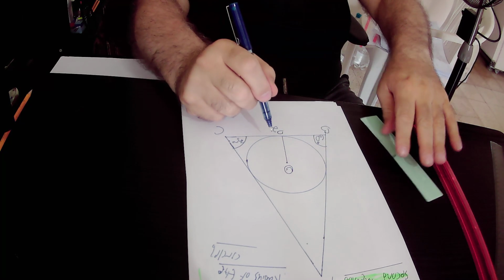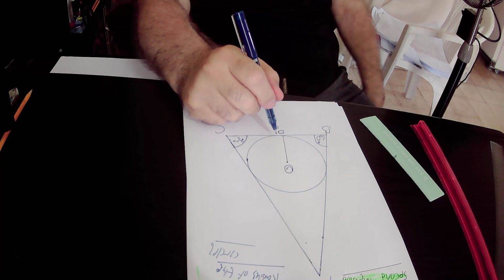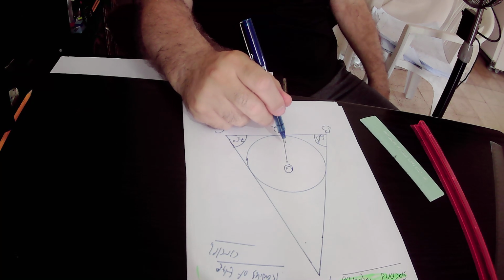Point O is the center of the circle, point D is a point on the circle itself, therefore OD is the radius of the circle that we will define as R.